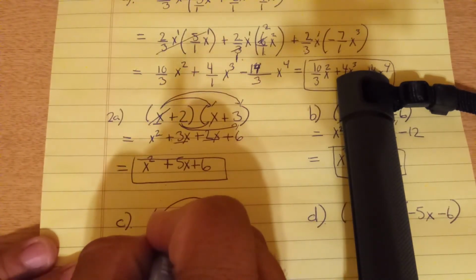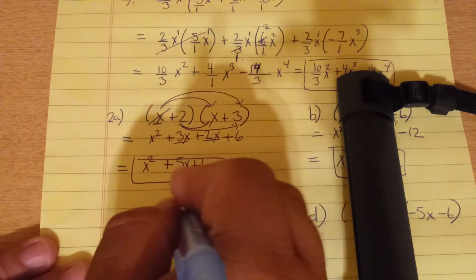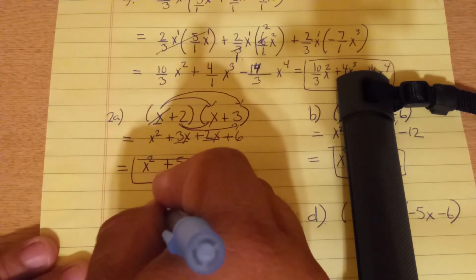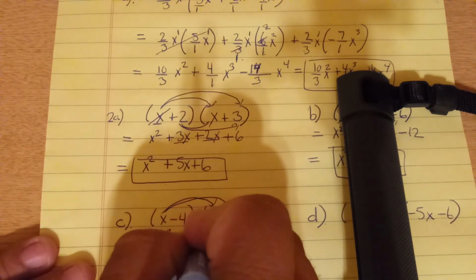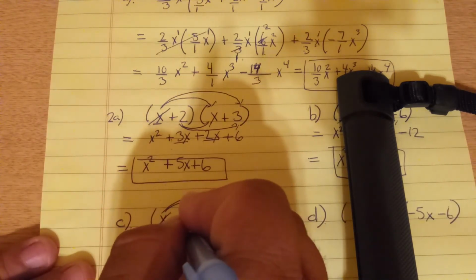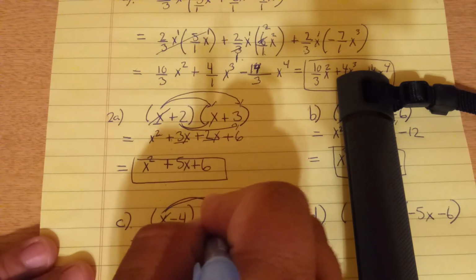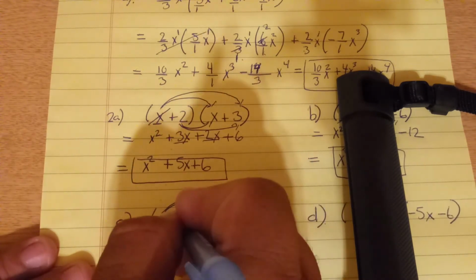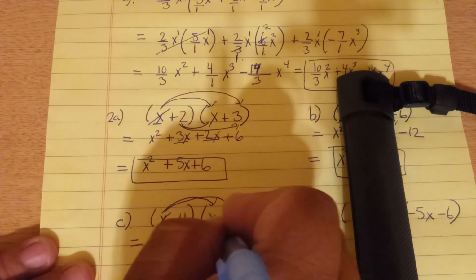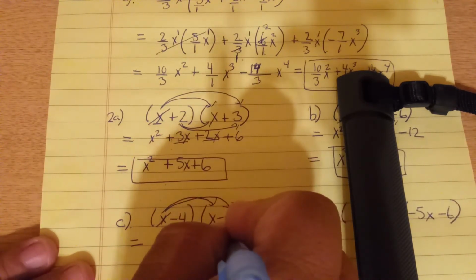X times x is x squared. And x times negative 5, that'll give you negative 5x. We're going to do the same thing with the negative 4. Negative 4 times x is negative 4x. And negative 4 times negative 5, it gives you positive 20.